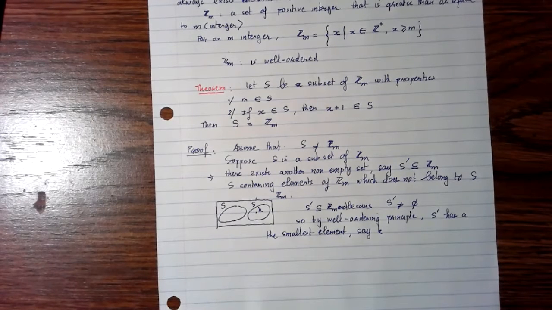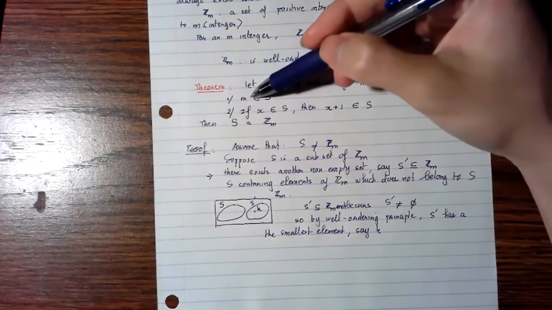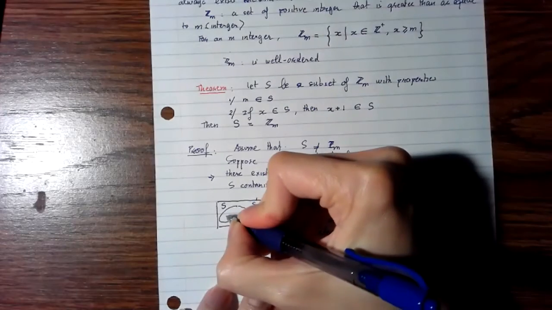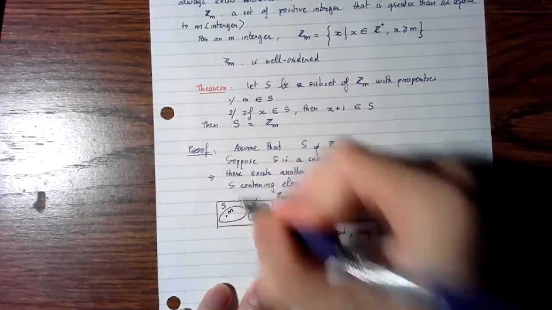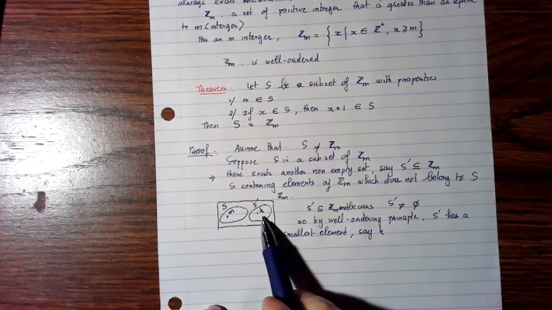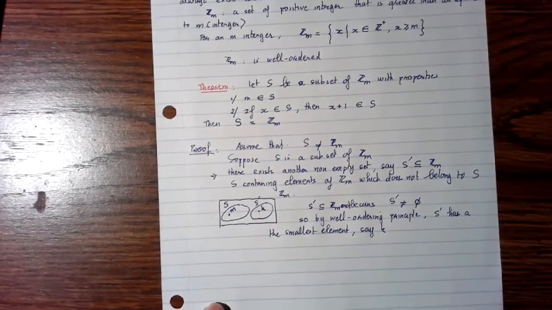What next? Over here, they give us that M belongs to S, so M will be here. M belongs to S, and K belongs to S prime.